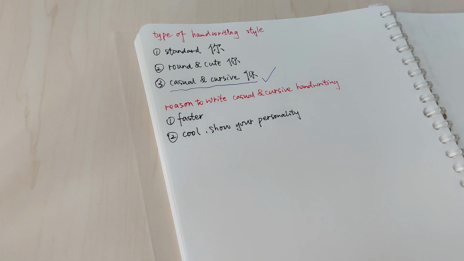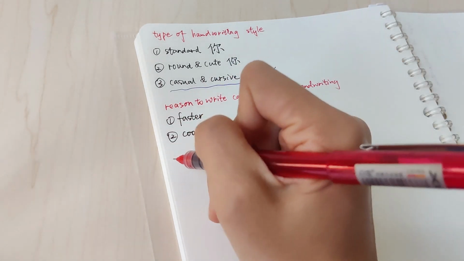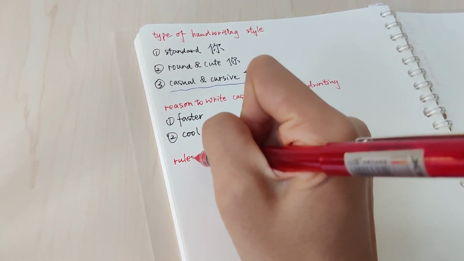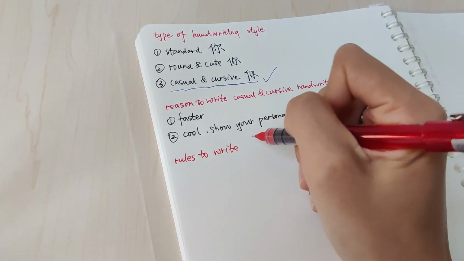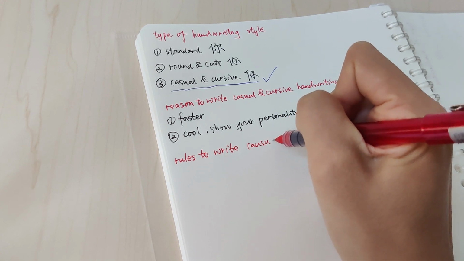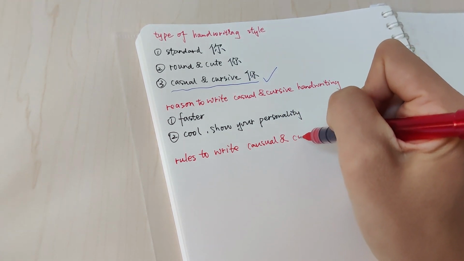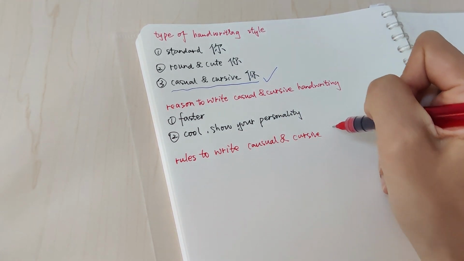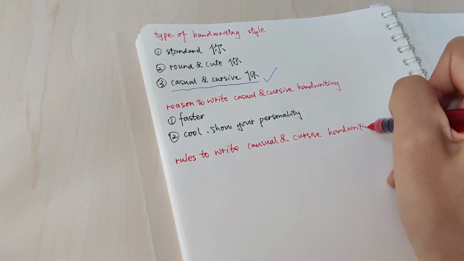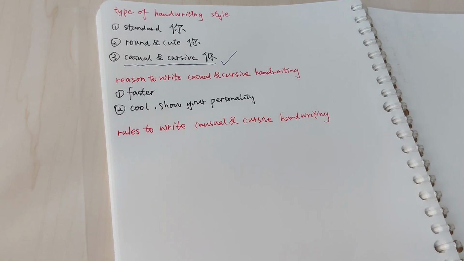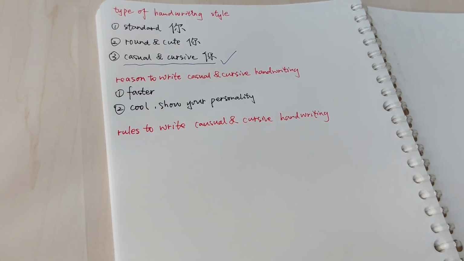Now let's get to the real business. Here are some rules to write casual and cursive handwriting. From my experience, there's only one very important rule.